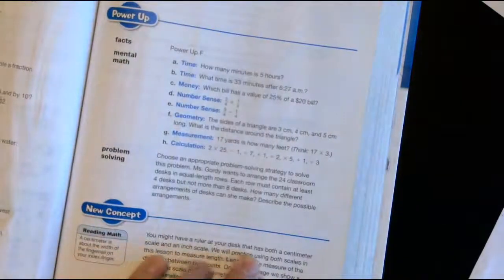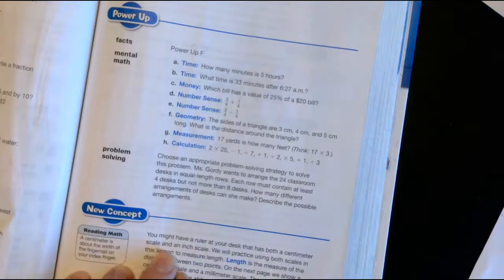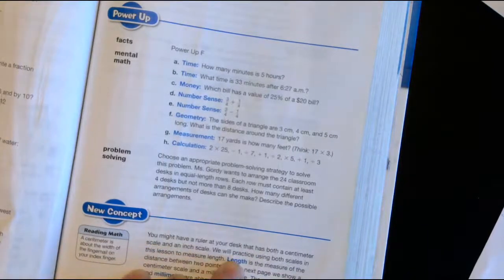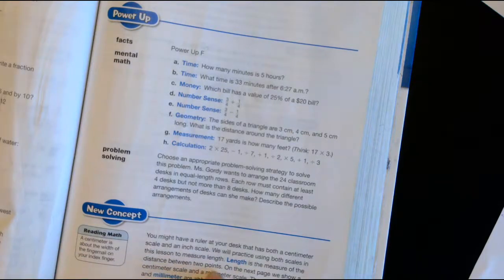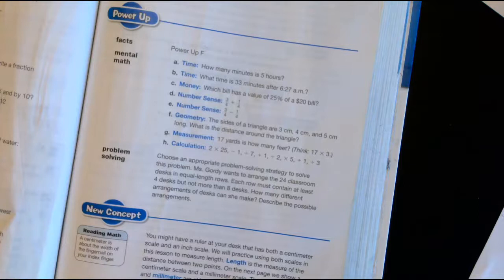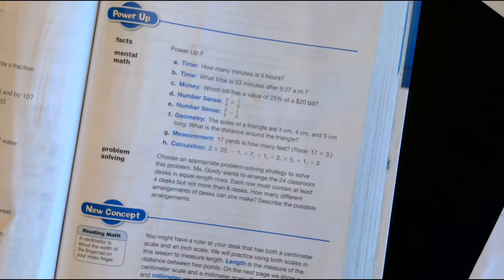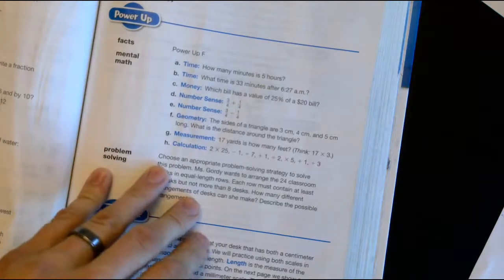All right. So you might have a ruler at your desk, both the centimeter side and the inch side. When we practice using both of these scales in our lesson, we'll measure length. Length is the measure of the distance between 2 points. On the next page, we'll show a centimeter scale and a millimeter scale. The words centi and milli are abbreviated cm and mm, respectively. All right, so here it is at the top of the page.